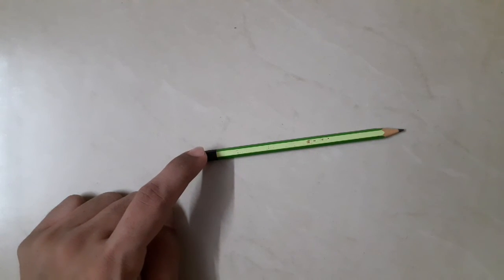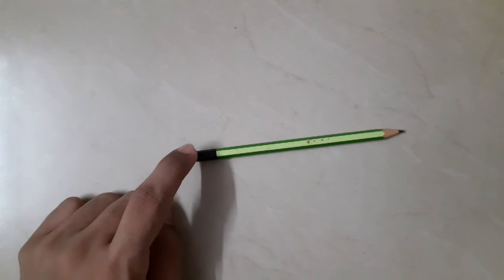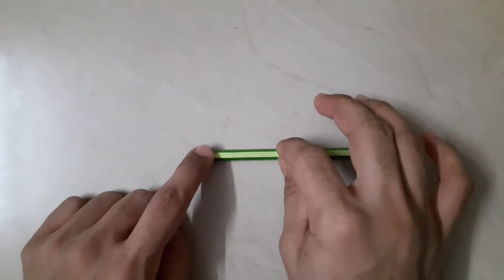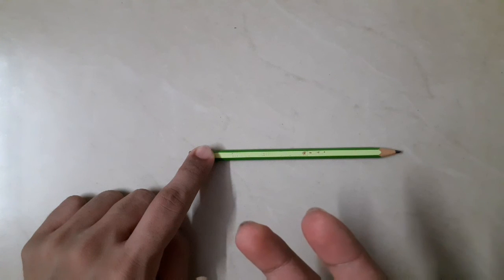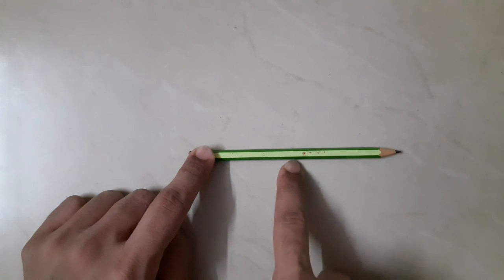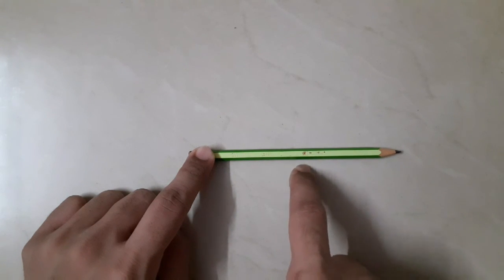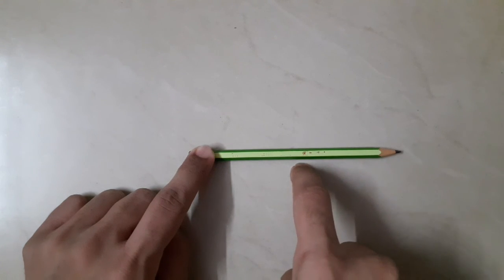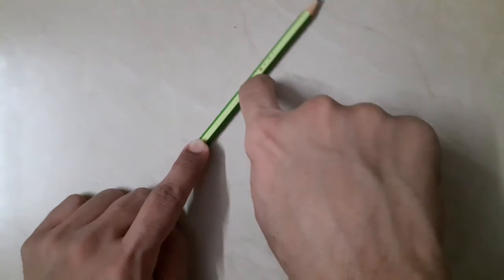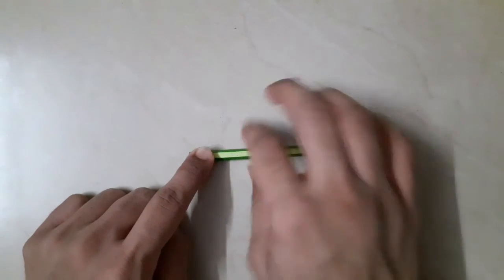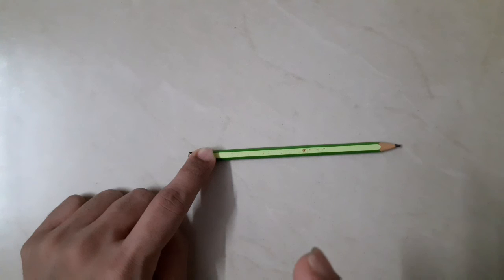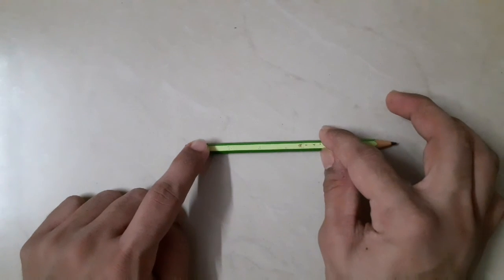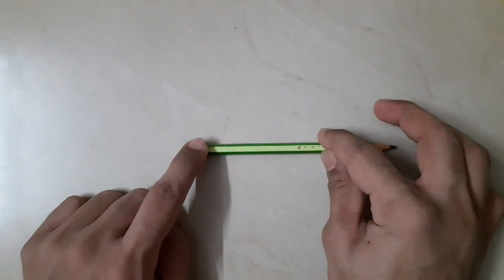And in the rotation motion we can also explain the torque and the moment of force. What was torque? The amount of force used to make the object rotate on its axis is called the torque on the object. And what was moment of force?